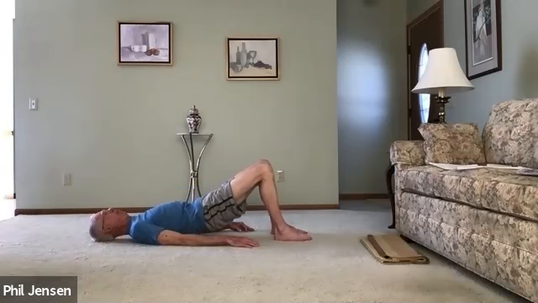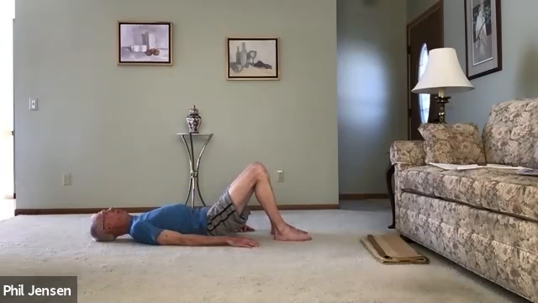Articulating vertebra one at a time such that sacrum, back of the pelvis, touches the ground last. Oh, there you go, all the way down. One more of those, just rolling up like that.